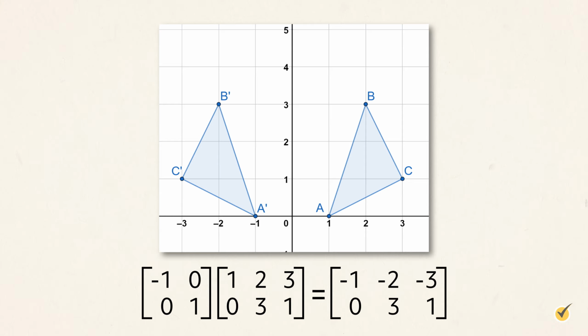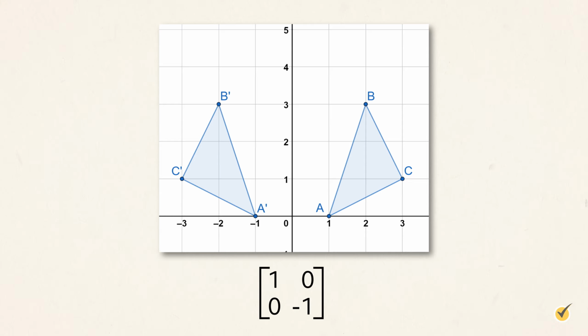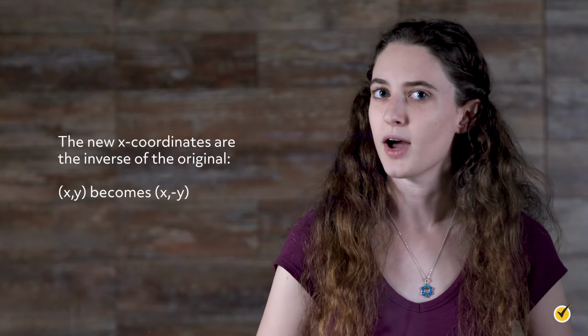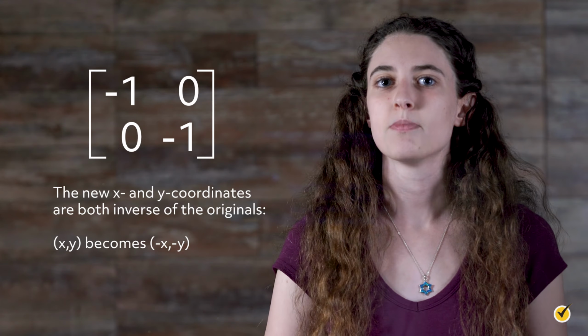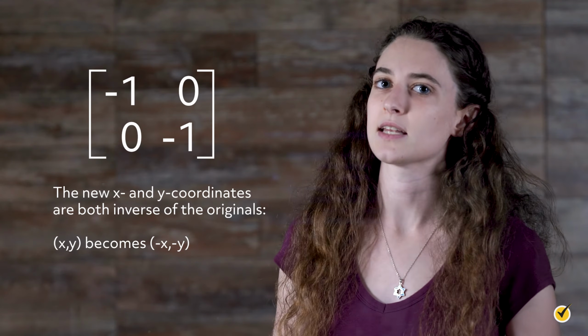If you wanted to reflect the triangle over the x-axis, you would go through the same process but use this matrix to multiply. The new y-coordinates are the inverse of the original. x, y becomes x, negative y. If you wanted to reflect the triangle over the origin, meaning reflect it simultaneously over both axes, you would use this matrix to multiply. The new x and y coordinates are both inverse of the originals. x, y becomes negative x, negative y.